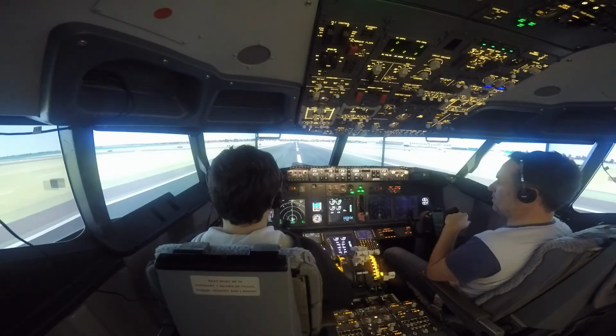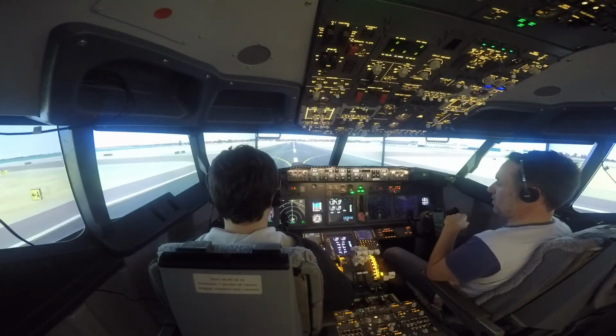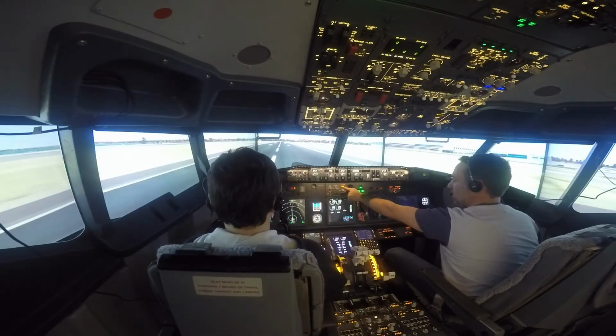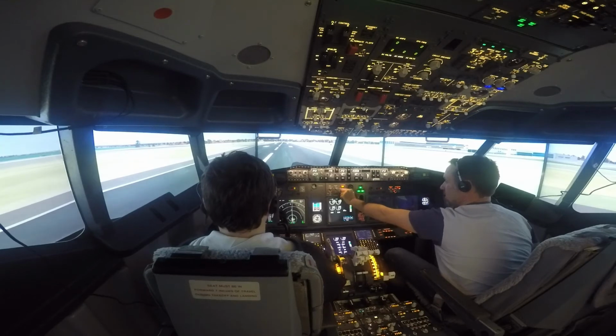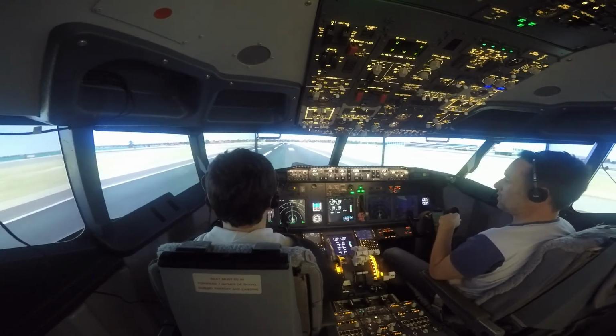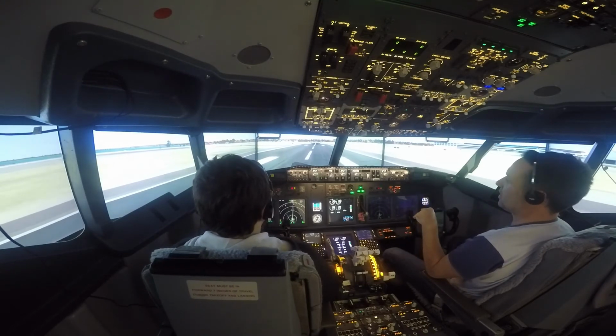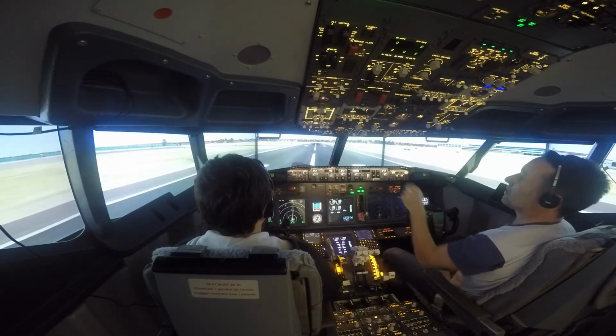Perfect. And now if you use the brakes yourself, there you go, as soon as you use them it tells me that you've now disabled the auto braking system, so I can turn that off and you can bring us to a stop. Don't reach on them too hard, you just need to comfortably roll them forward a little bit, you don't have to roll them to the end. Very nice, well done.